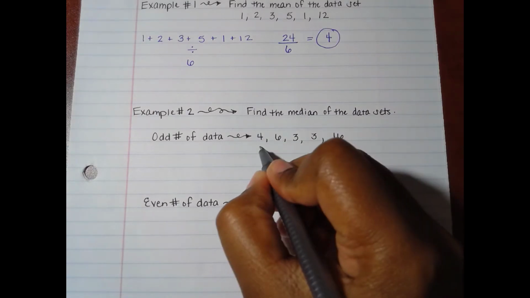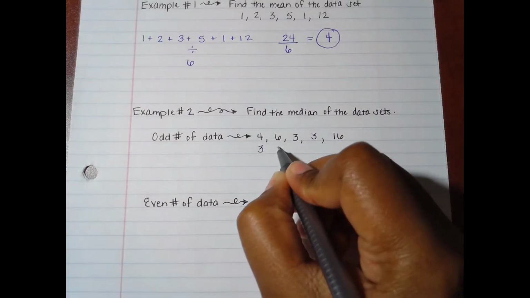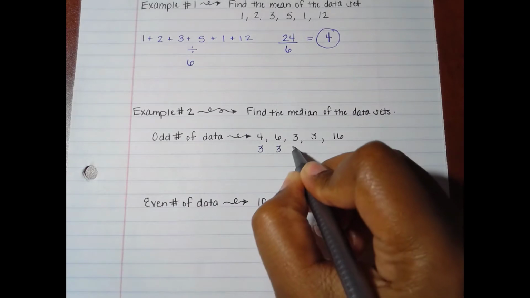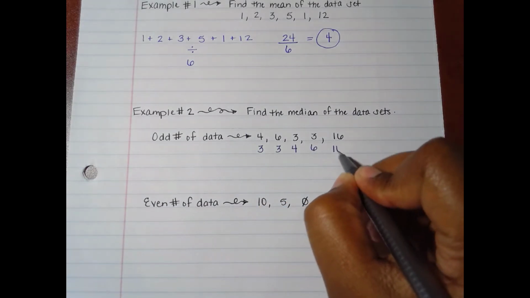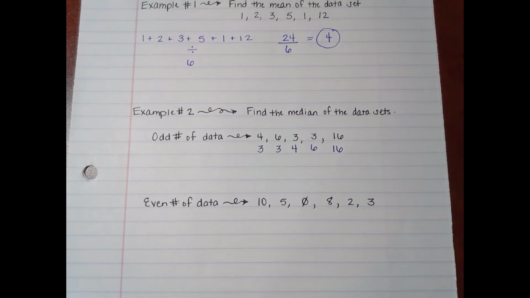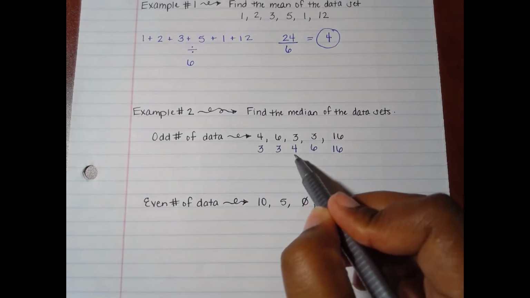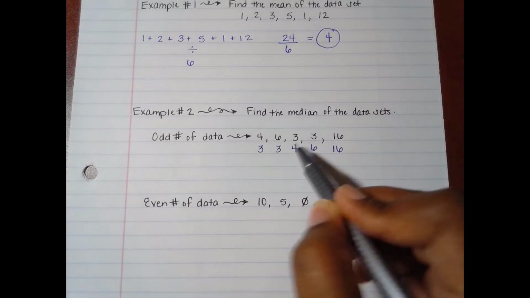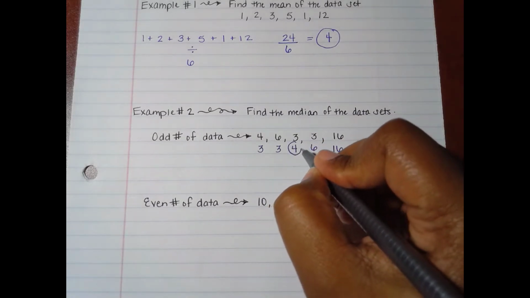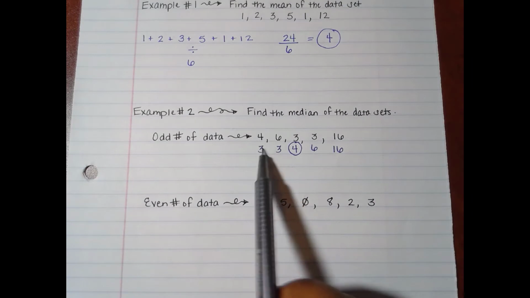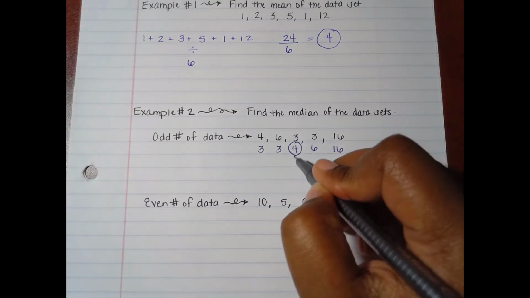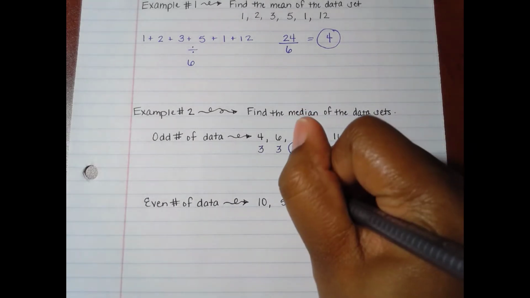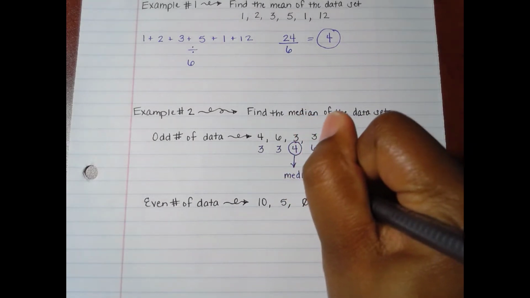So that means it'll be 3, 3, 4, 6, and 16. So if we look, we see that 4 is the number that's in the middle. We have 2 on this side, 2 on this side. So 4 is in the middle. That would mean 4 is the median.